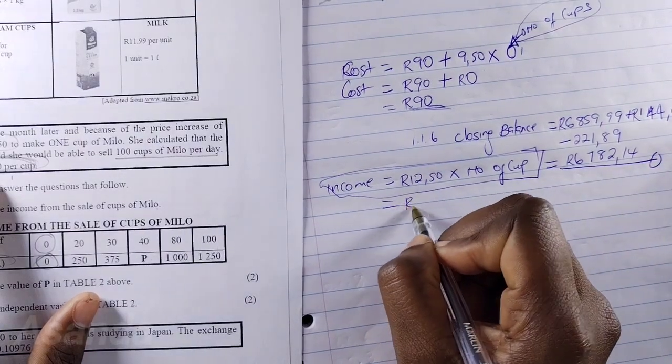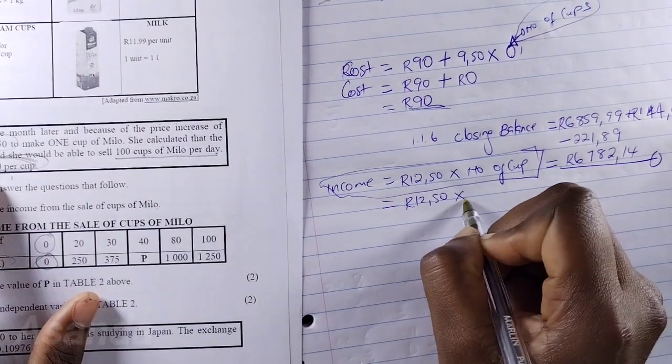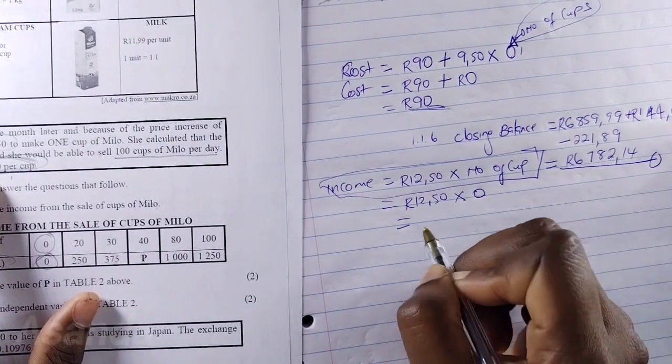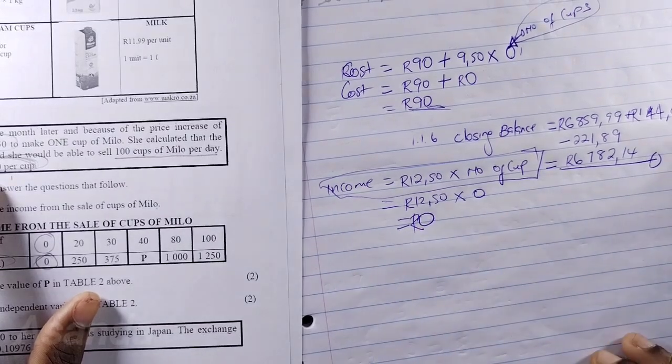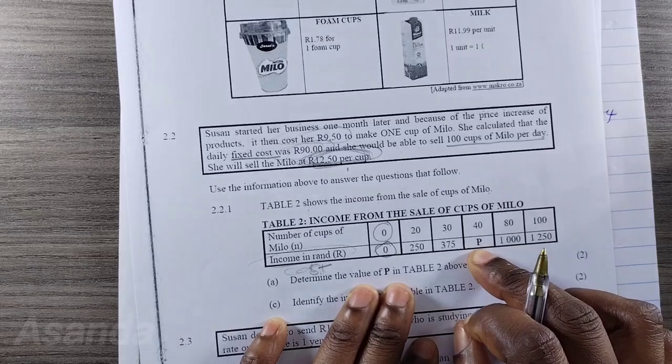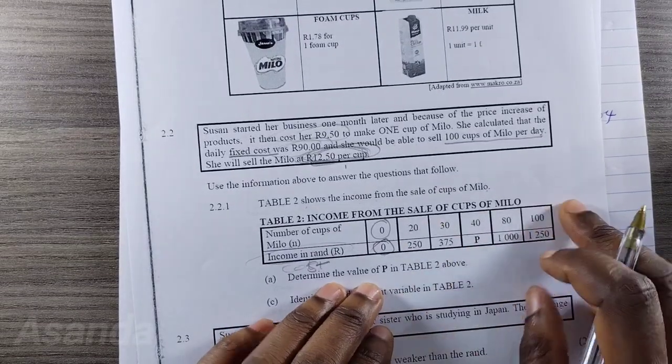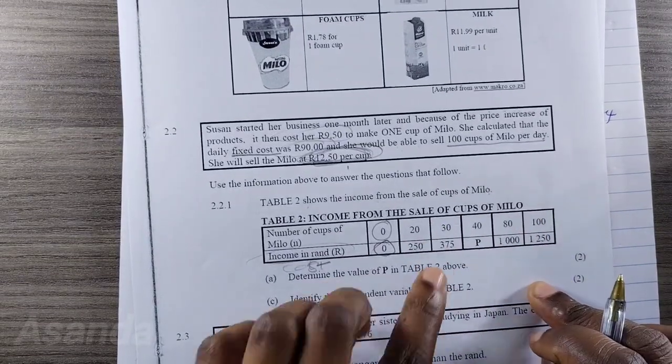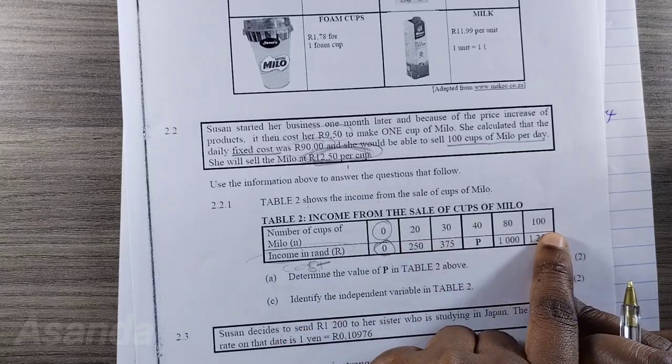So if she sells 0 cups, this is how you calculate it: times 0, and this times this is 0, and then she makes no money. Right. Now, before I calculate P, before I mess with any unknown here, I'm just going to check one of these. I'm not going to take this one. I'm going to take this one just for fun.